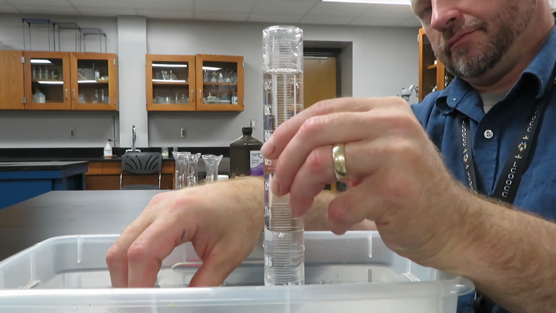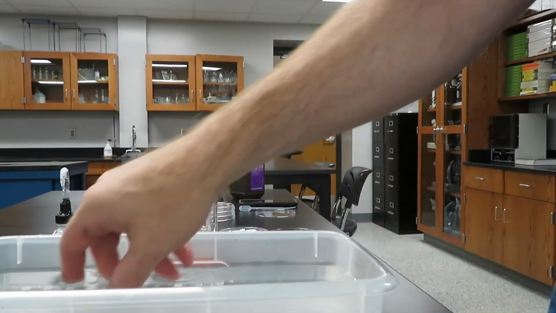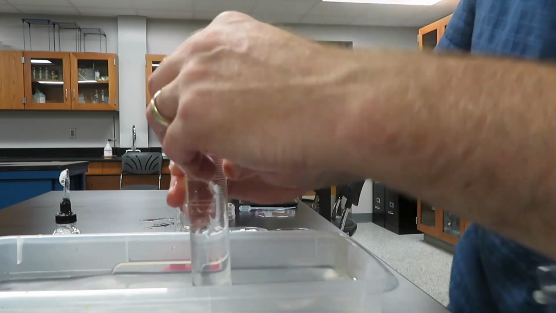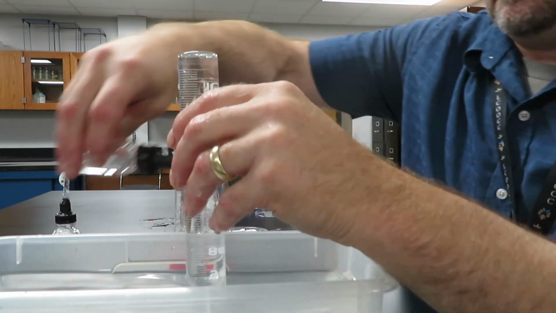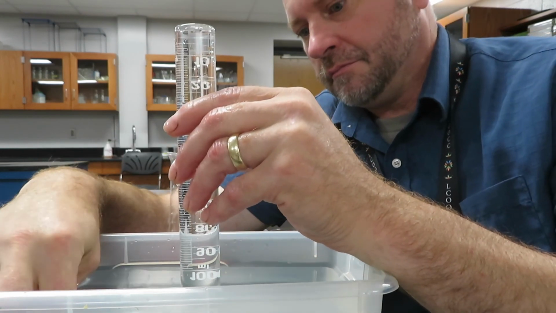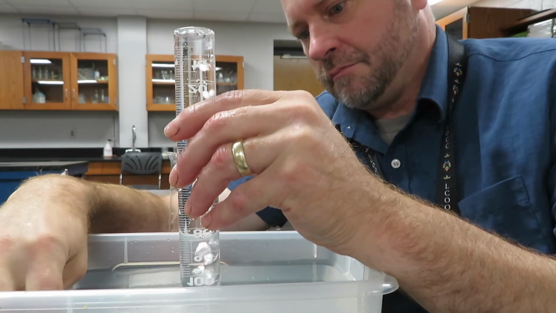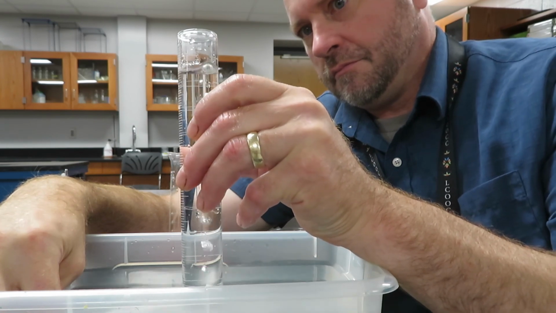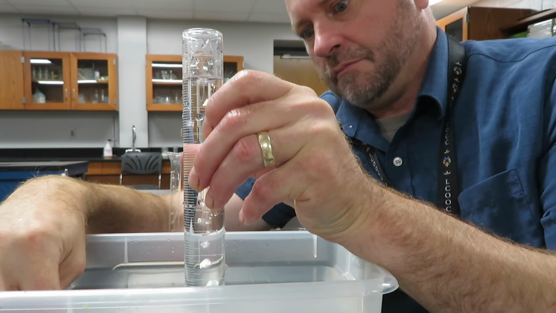If I take the slope, y2 minus y1 over x2 minus x1 for any one of these, where x1 and y1 are both 0, so basically y2 divided by x2, that's milliliters per second, I can come up with the rate of oxygen evolution. And then I can compare, look how fast 2 goes compared to 1. I can compare the rates mathematically.